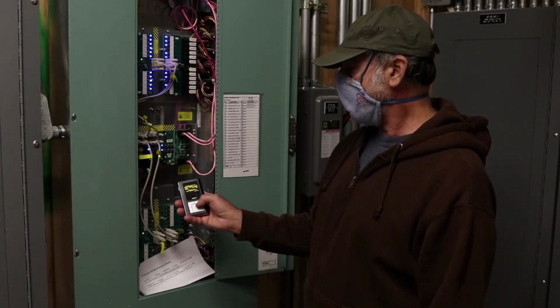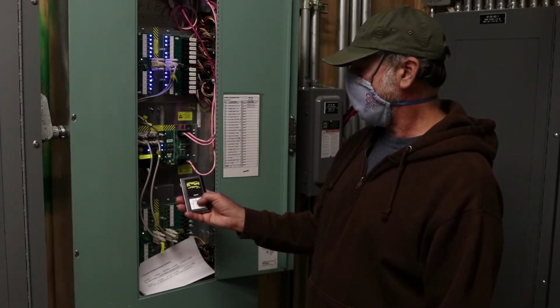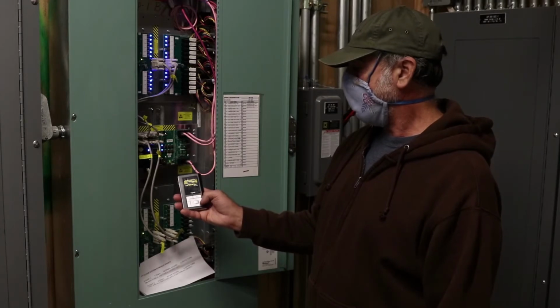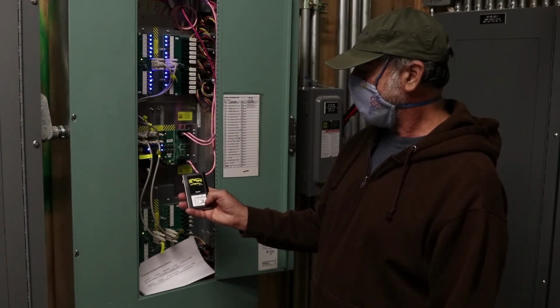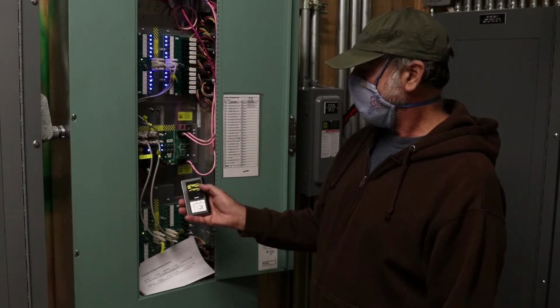But if I wanted to change the time, I would just go back up to the time. Let's say I did want to make it, say 9 o'clock. I use the up and down arrows, and then I use the sideways arrows to change it to 9 o'clock.